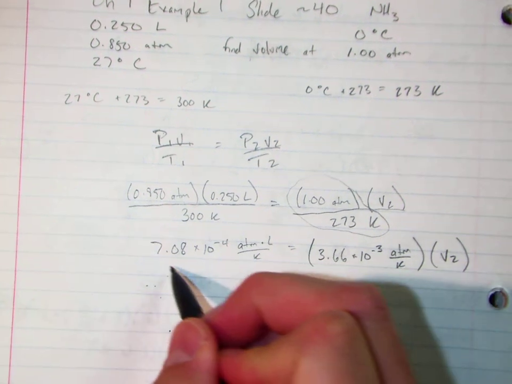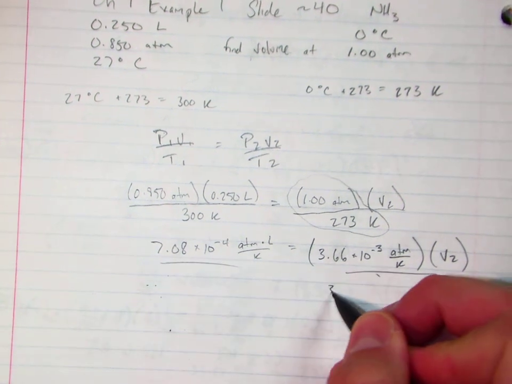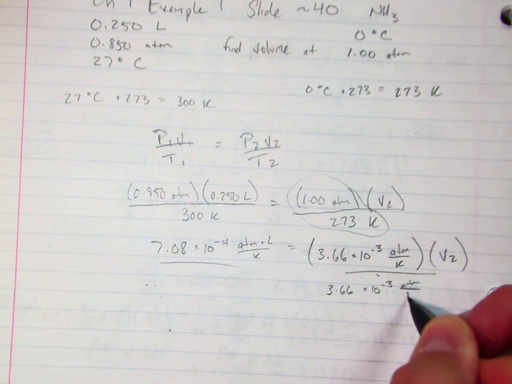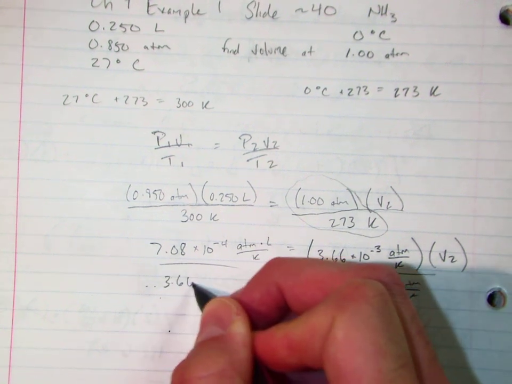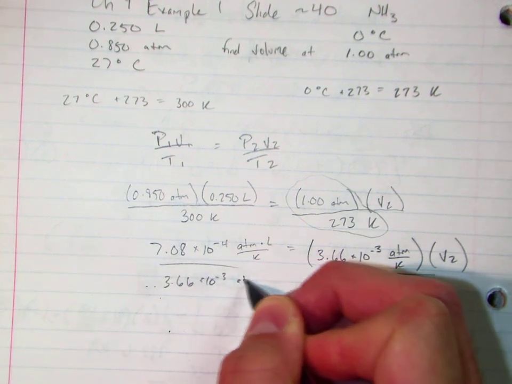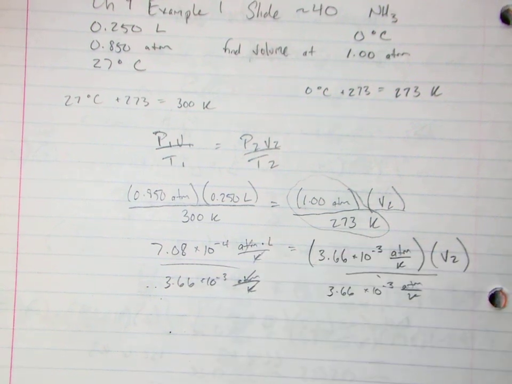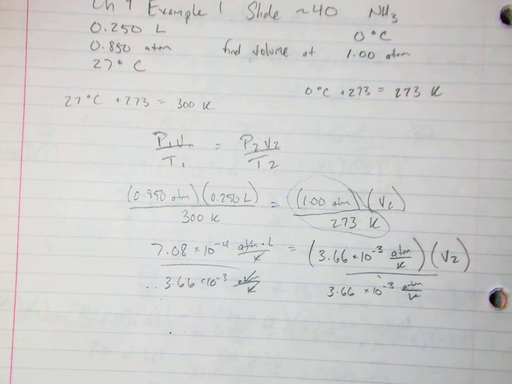Okay. And then I divide both sides by my 3.66 times 10 to the negative third atmosphere per Kelvin, which means my units, atmosphere and Kelvin, will cancel each other out, leaving me just with liters.